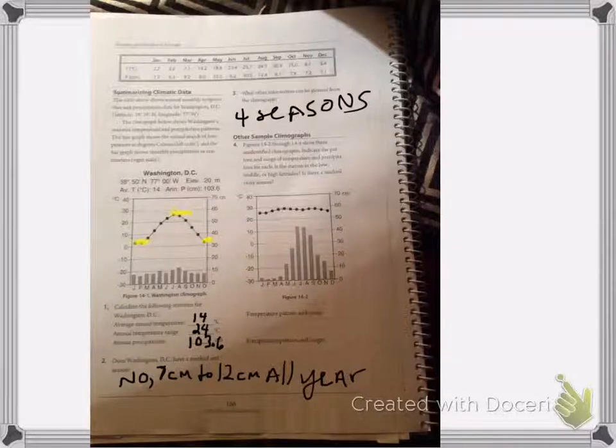I can tell you the average amount of precipitation. I can tell you what time of year is the warm time of year, right? So that's June, July, August. What time of year are the cold parts of the year? December, January, February. So there's a lot of information that I can glean from a climatograph. Pick a few, like 2 or 3, and write them down in question 3.